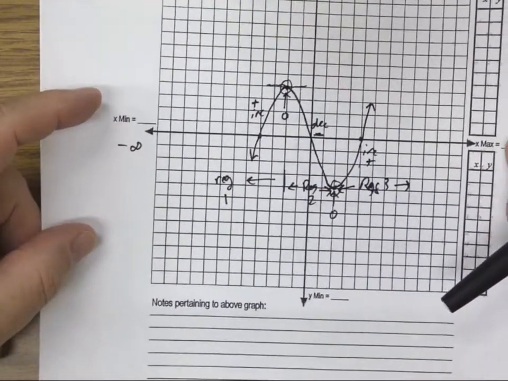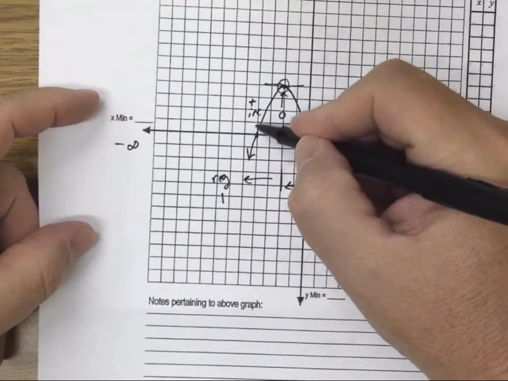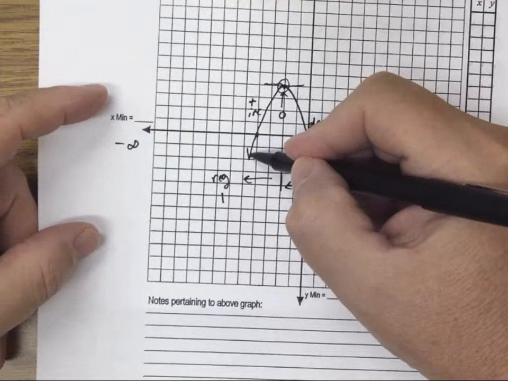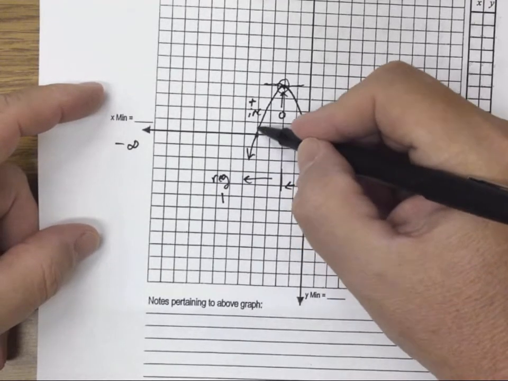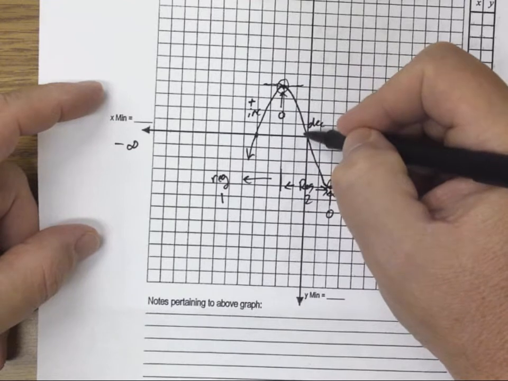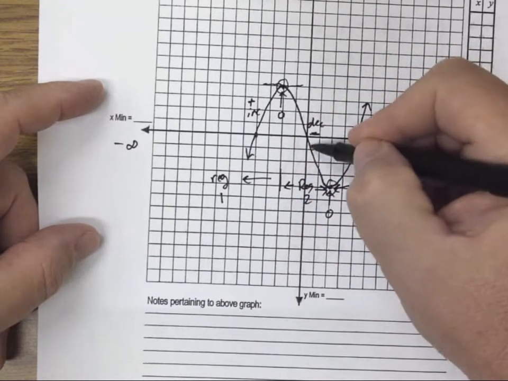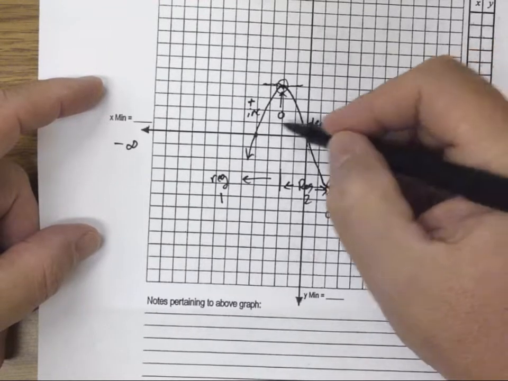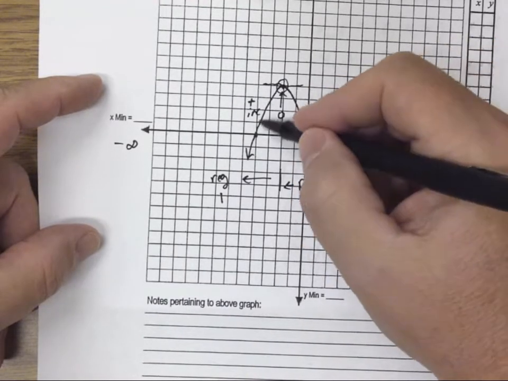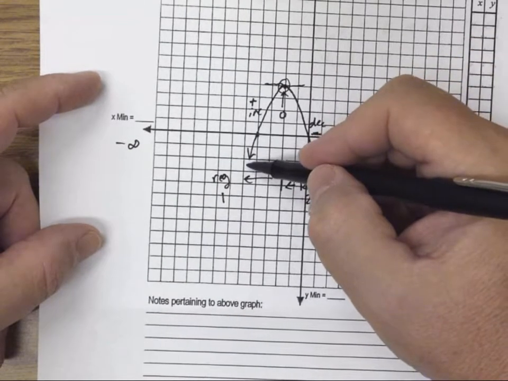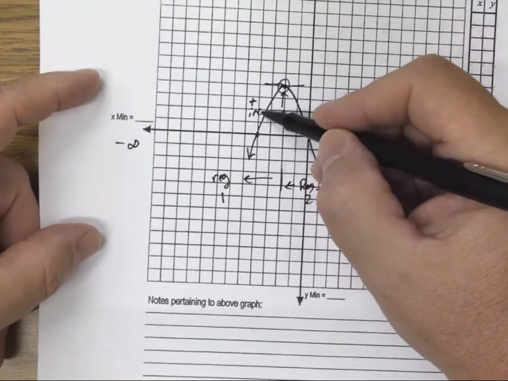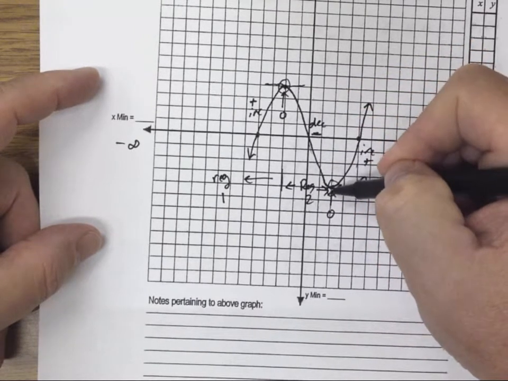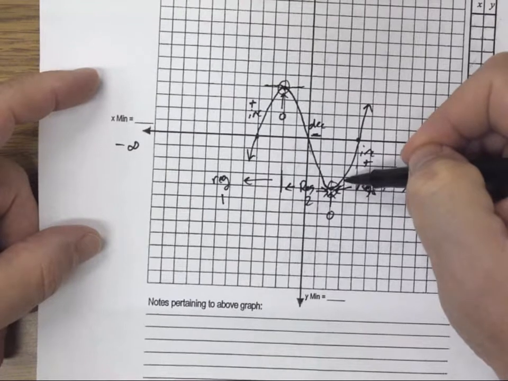Concave up and concave down, it's almost like, in class, is the arc, does this thing open up or open down? This one opens up. It's like a U. This one, we say it opens down. So you notice for this graph, this is concave down, right? But over here, all of a sudden it becomes concave up.